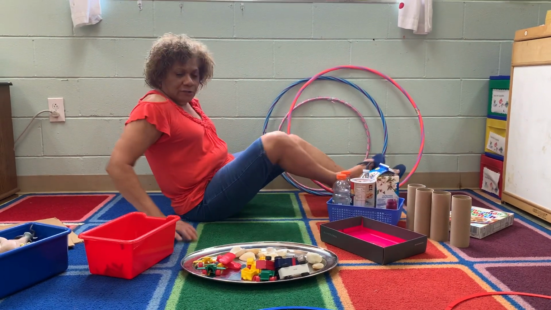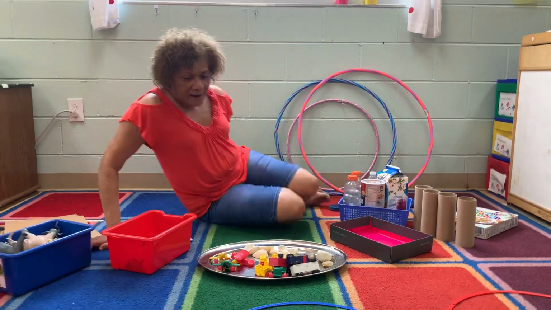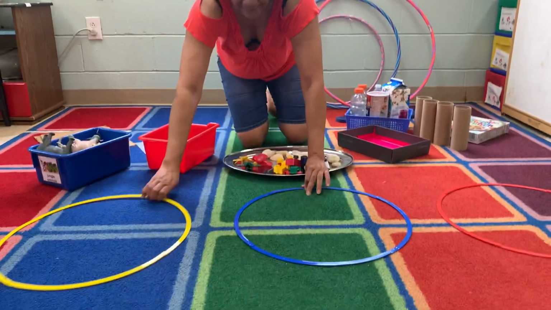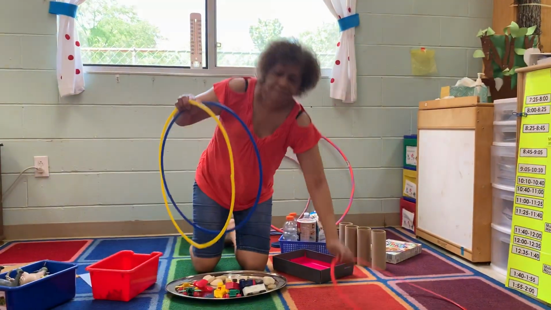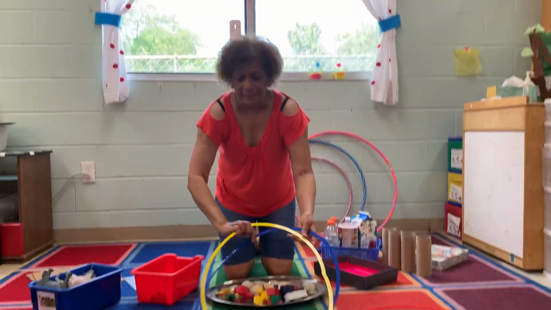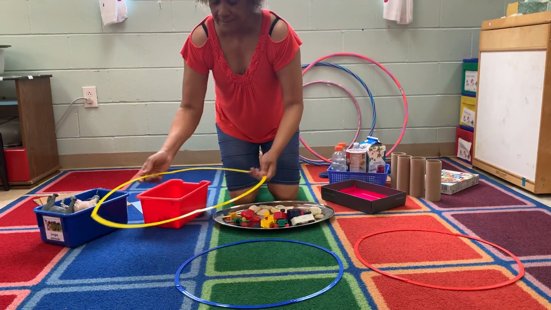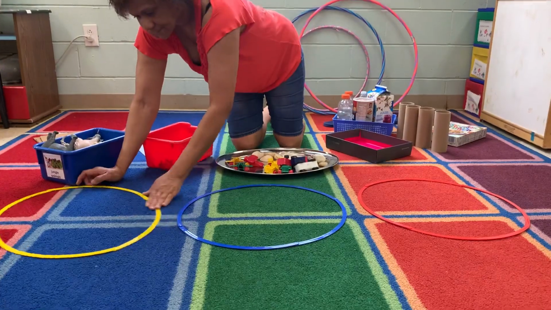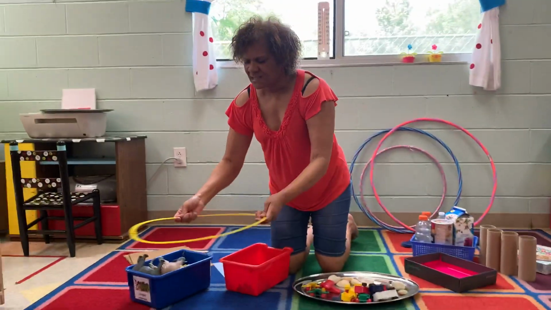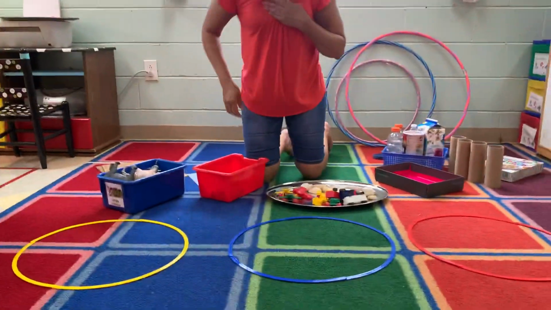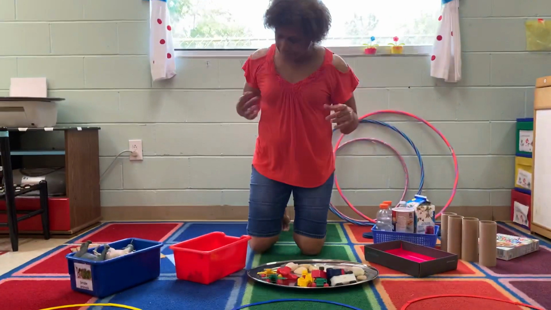Now, I'm going to be using these things right here. These are sorting rings, and I have 3 of them. So I'm going to use the sorting rings. I have my sorting rings laid out, just like so. And I have items. Let's talk about the other materials that we have, the items that we have to sort.